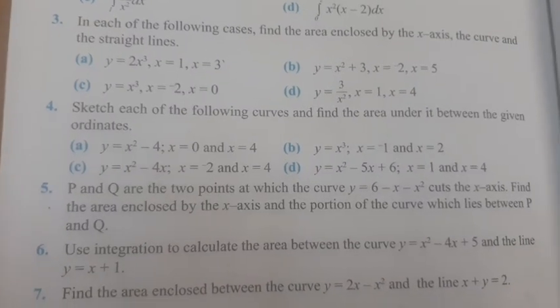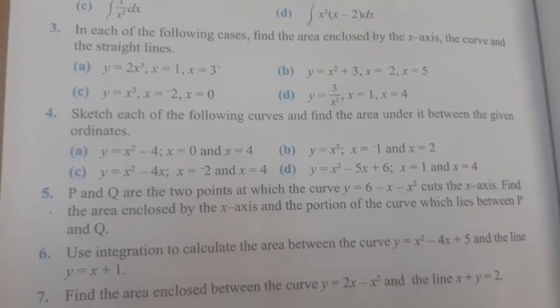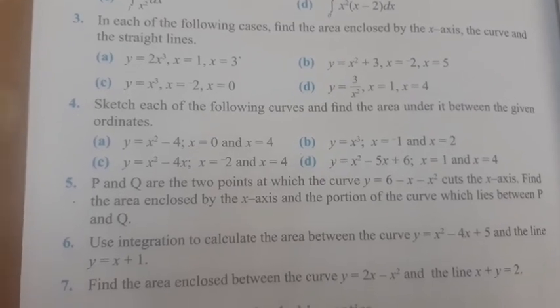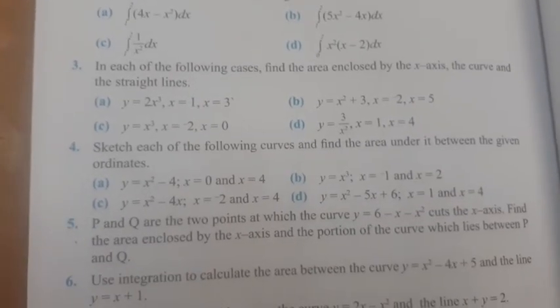So here you can copy and try to attempt these questions, especially question 3 and 4.